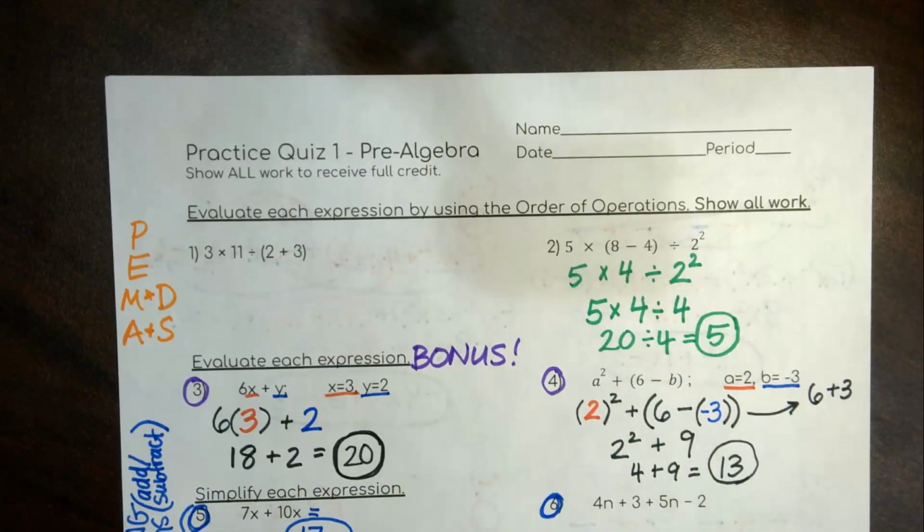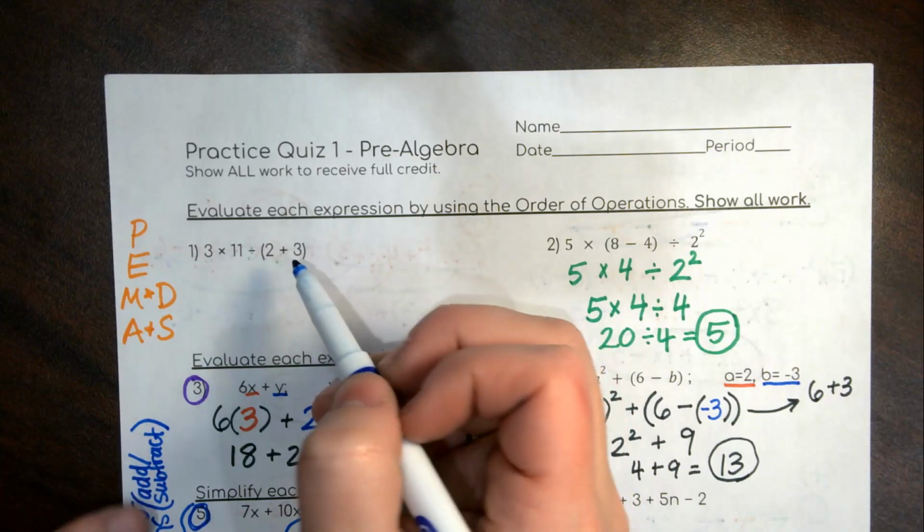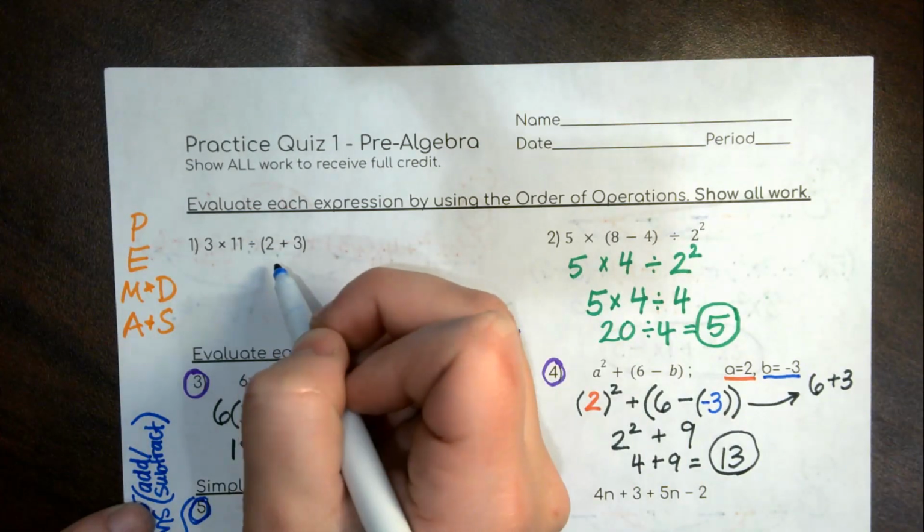So in number 1, we are solving the expression using the order of operations. And again, that is always going to be on the left orange wall there if you need to reference it. So what does our order of operations tell us we need to do first? Yeah, we need to do what's in parentheses. And in parentheses, we have 2 plus 3. What is 2 plus 3?